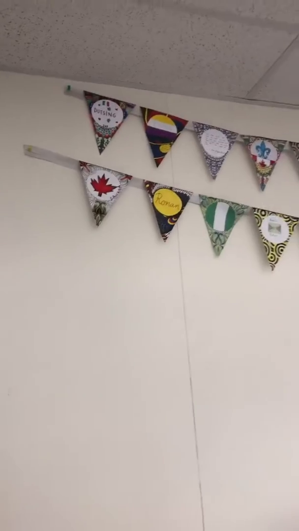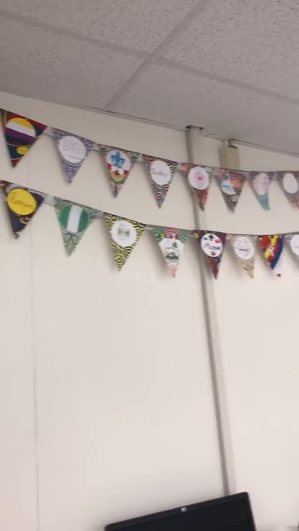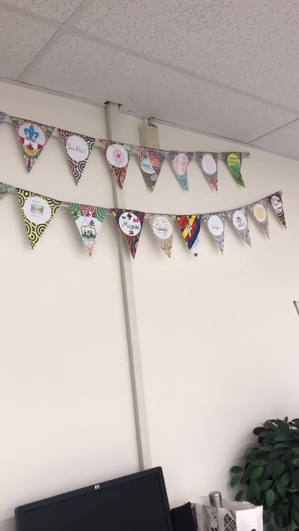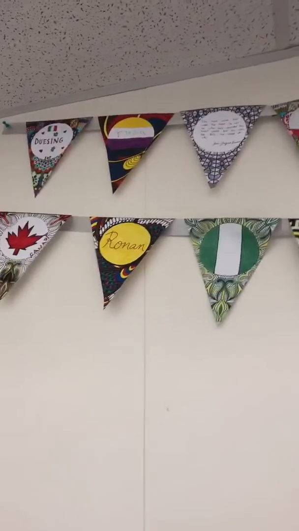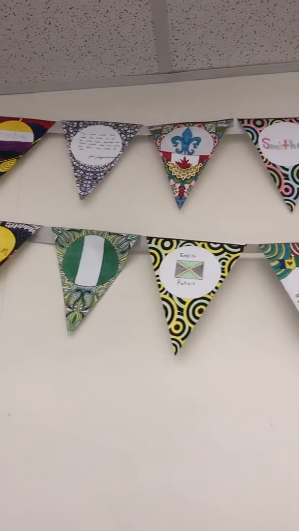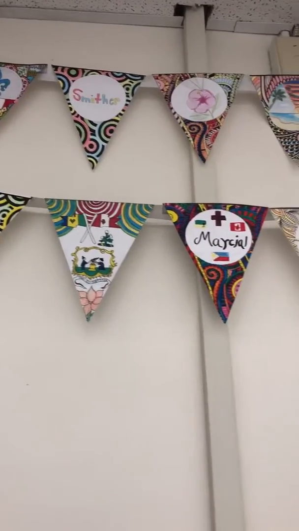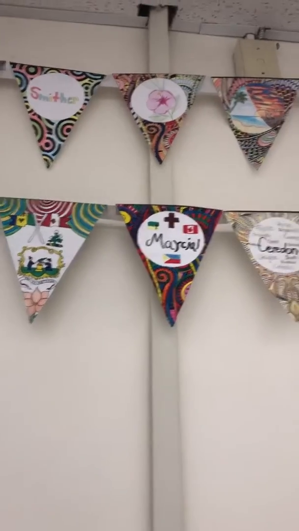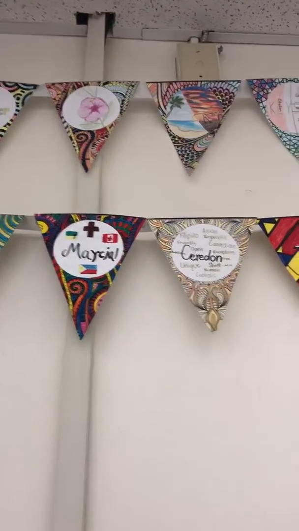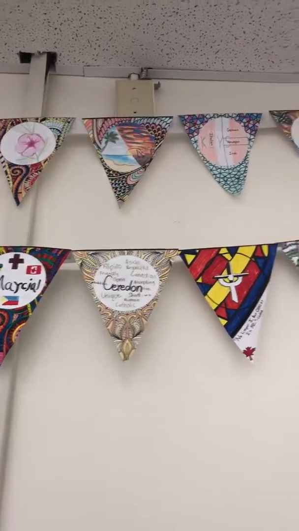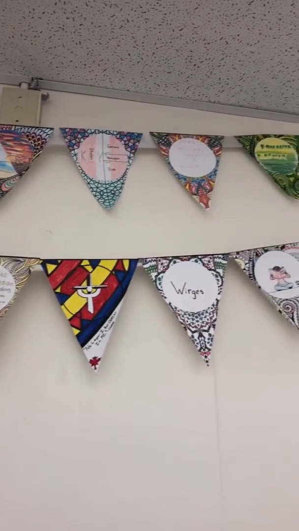And then coming to the end of the virtual tour, up here, this is called a diversity banner. So every semester I have my students create a banner that represents them in some way, and then we post it. So it includes different languages, different family coat of arms, different flags and backgrounds. They're just stunning, most of them. But different things that shape our diversity and shape our identities.